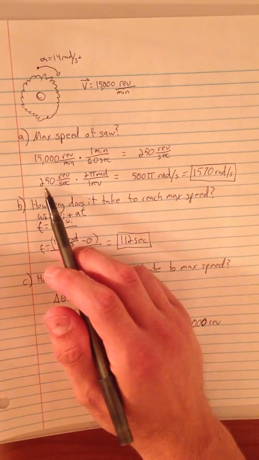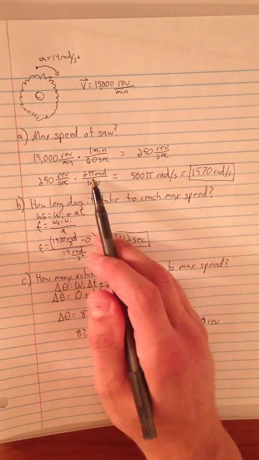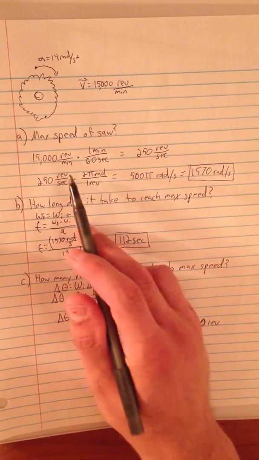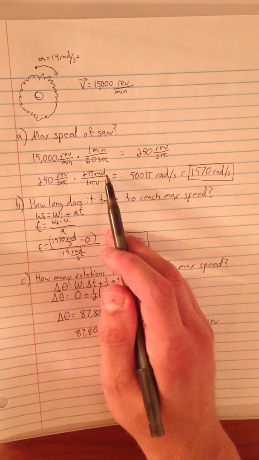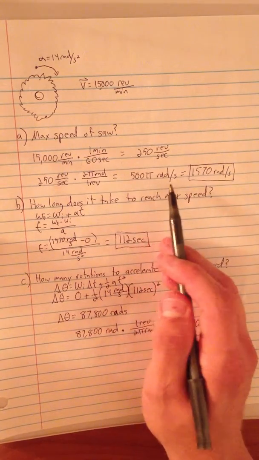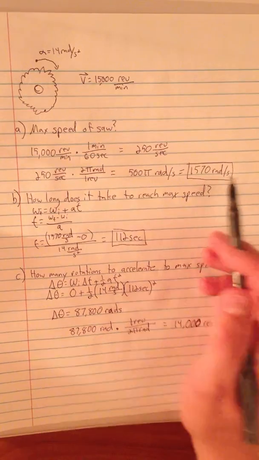We end up with 250 revolutions per second times 2 pi radians per 1 revolution. And you see these revolutions cancel out, and you end up with radians per second, which equals 500 pi radians per second, which equals 1570 radians per second.